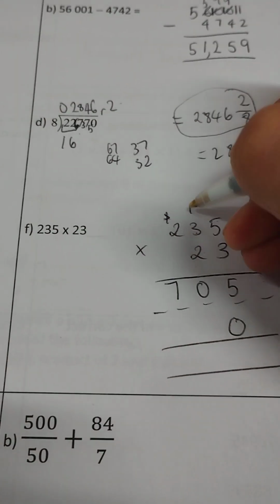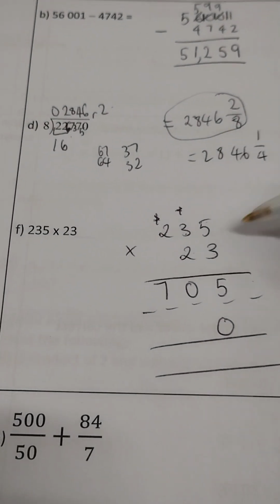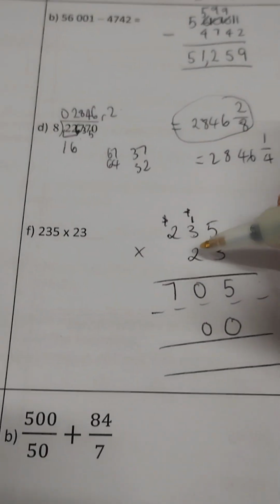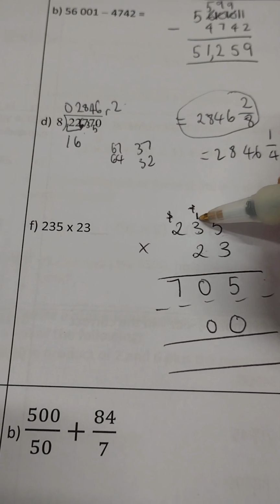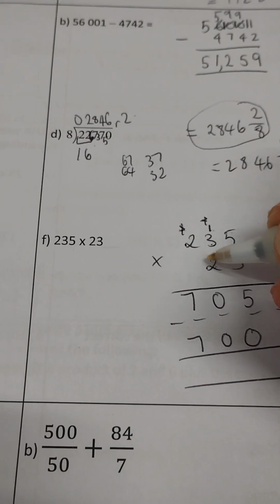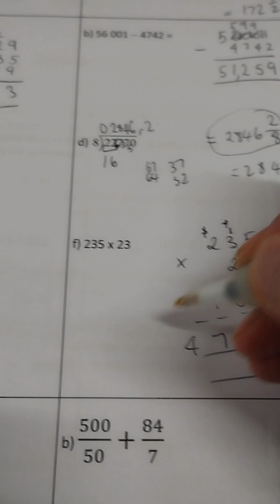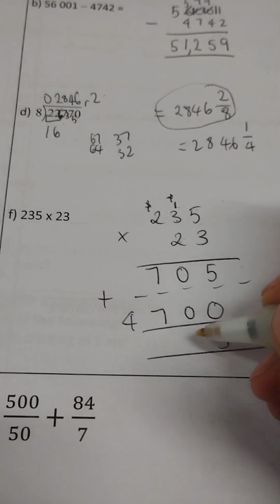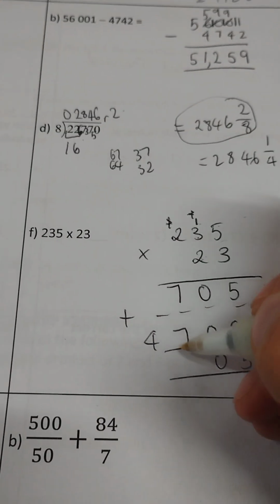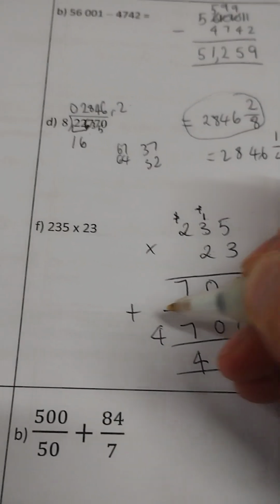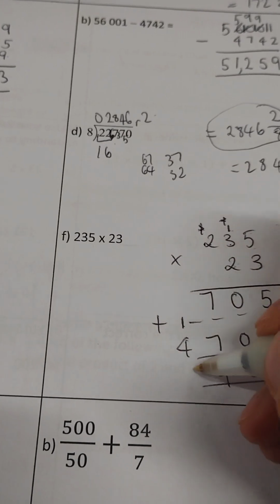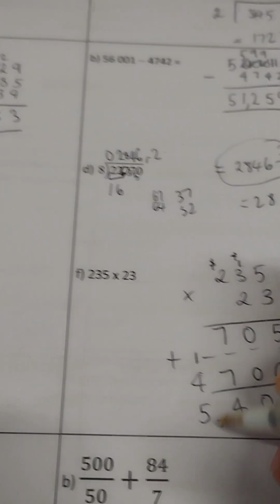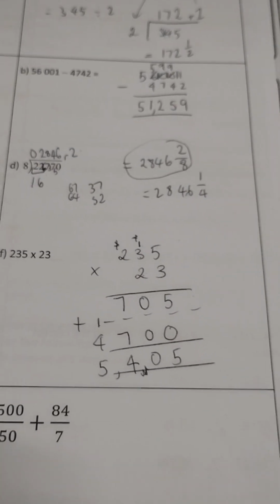Now we can rub off these 1s just so we don't get confused. So 2 times 5 is 10. And I'll add my new one. 2 times 3 is 6, plus 1 is 7. 2 times 2 is 4. And in our algorithm, we've got to add those up. 5 plus 0 is 5, 0. 7 plus 7 is 14. The 4 down, add the 1. 4 plus 1 is 5. So we've got 1, 2, 3, comma. We've got 5,405.